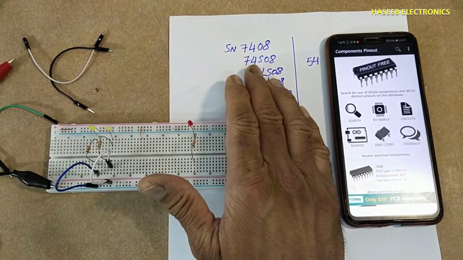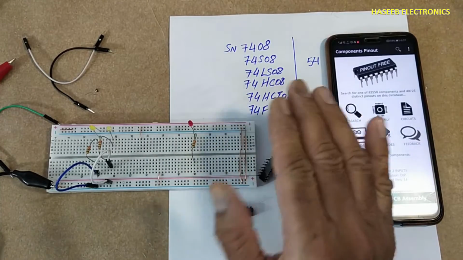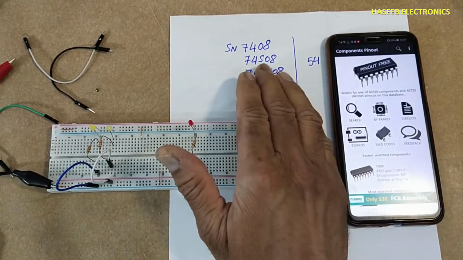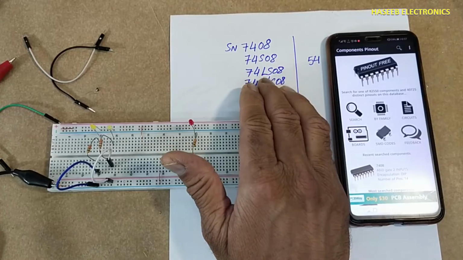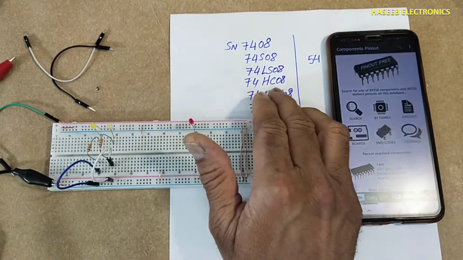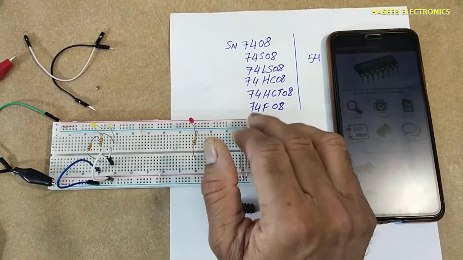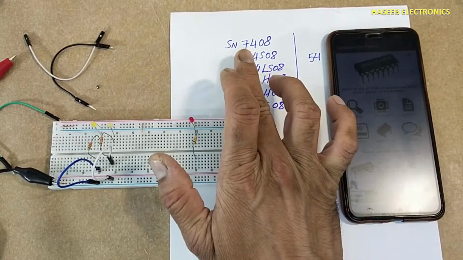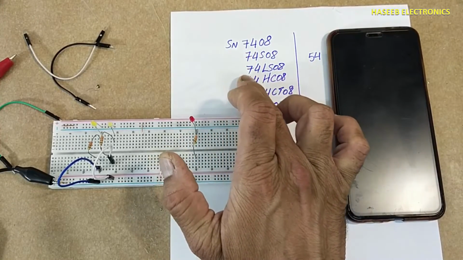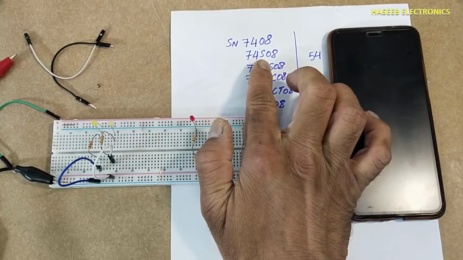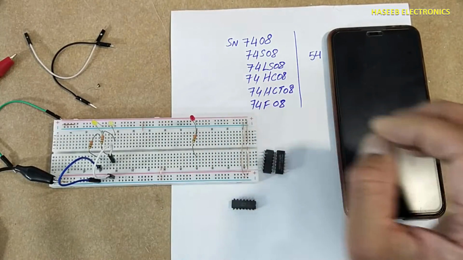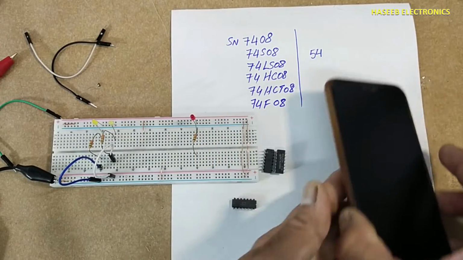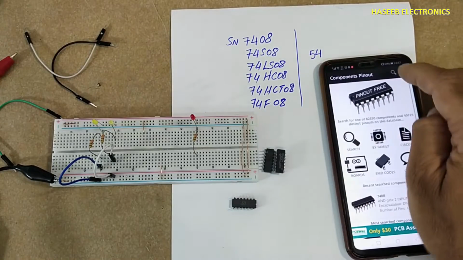Today we are discussing 7408 or 5408. It may be in S08, LS08, HC08, HCT08, F08, either prefix 74 or 54 and number 08. It is a TTL AND gate.